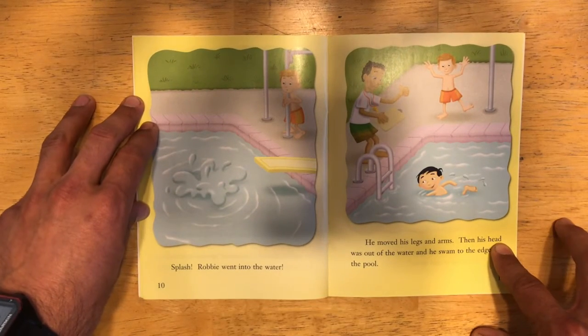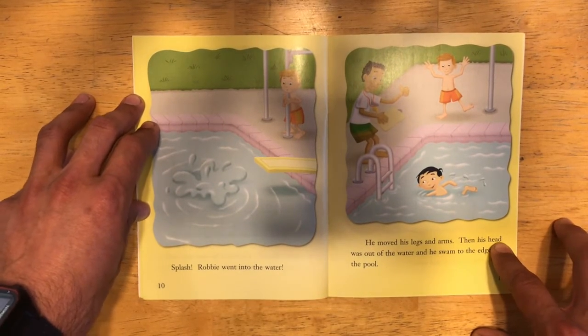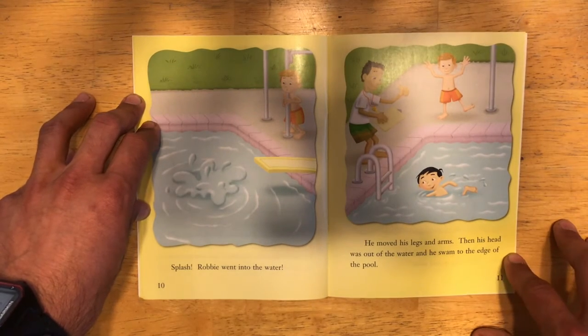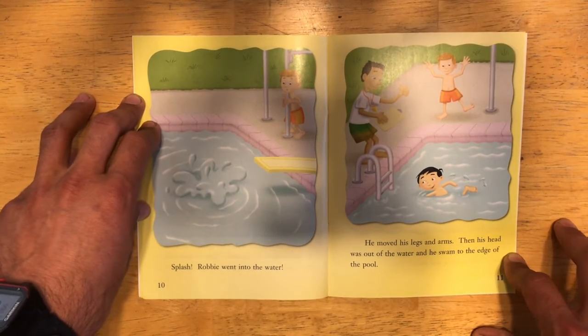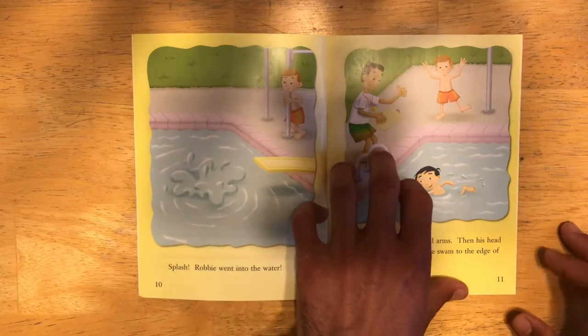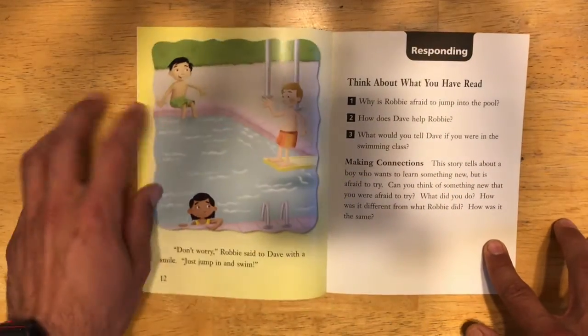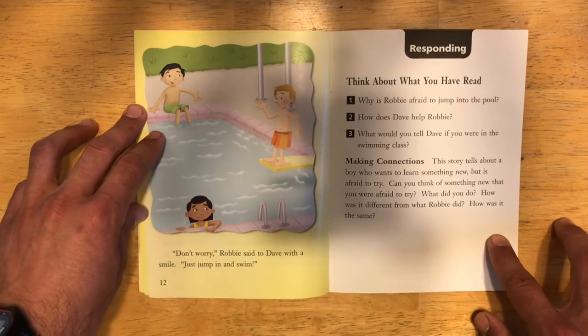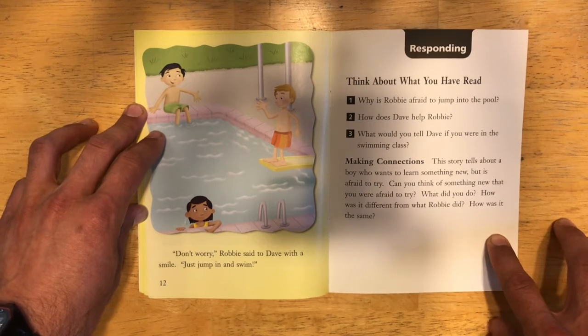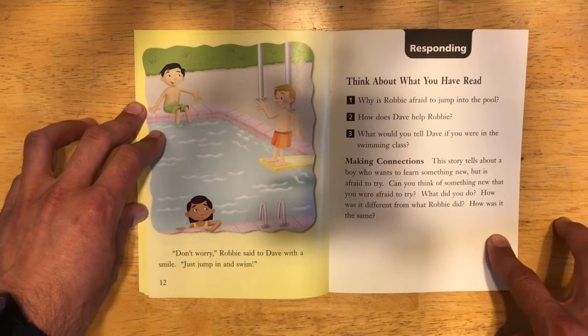Splash! Robbie went into the water. He moved his legs and arms. Then his head was out of the water and he swam to the edge of the pool. "Don't worry," Robbie said to Dave with a smile. "Just jump in and swim."